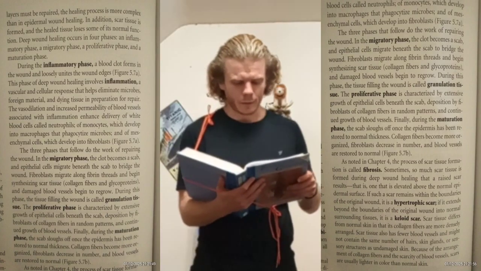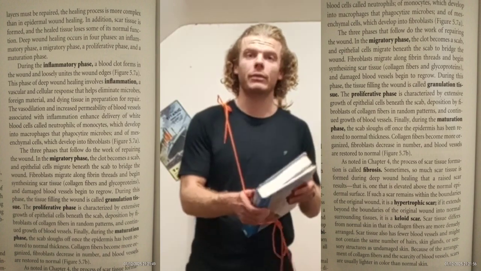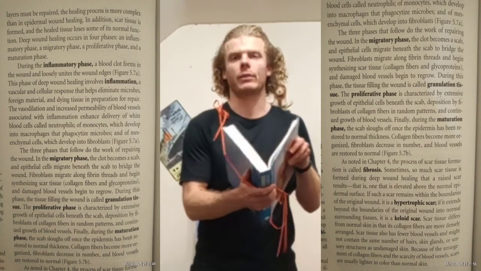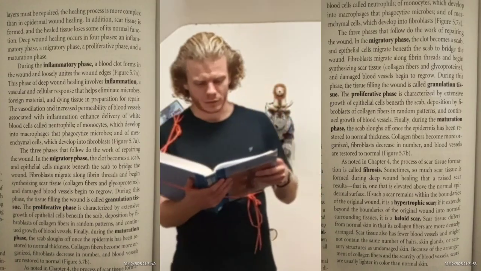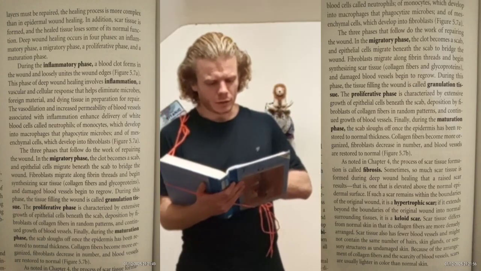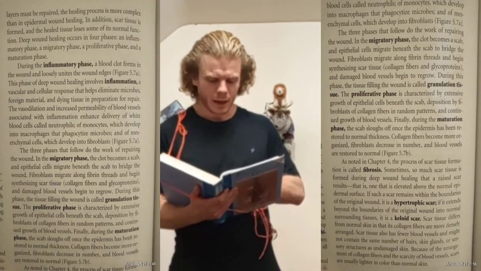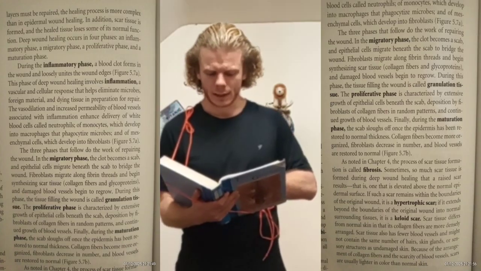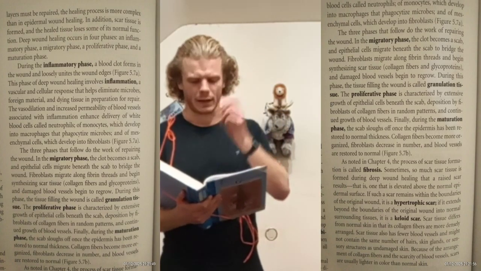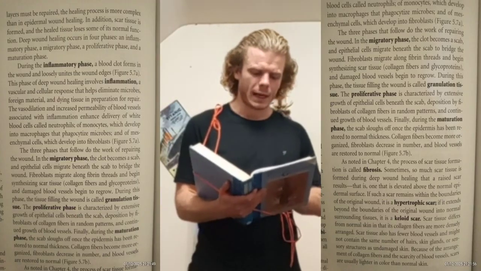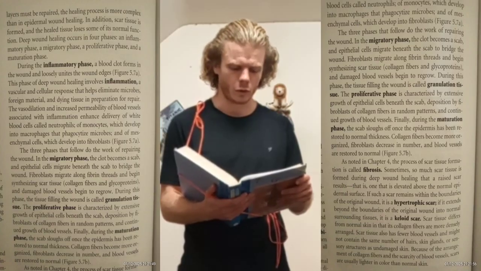Now, we want to do another presentation after we've done it about the inflammatory phase, the migration phase, and the proliferative phase. Now about the maturation phase. So, the proliferative phase is characterized by extensive growth of epithelial cells beneath the scab, deposition by fibroblasts of collagen fibers in random patterns, and continued growth of blood vessels. Finally, during the maturation phase, the scab sloughs off once the epidermis has been restored to normal thickness.